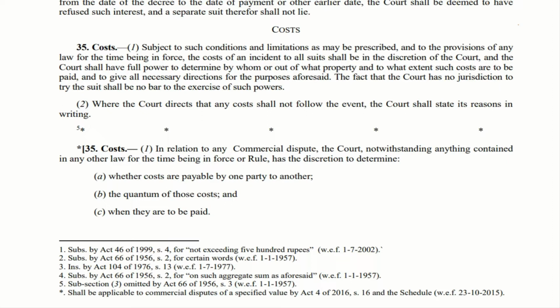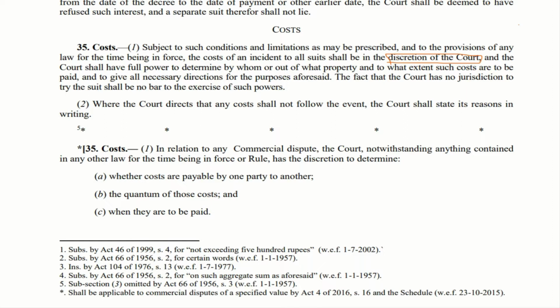With respect to suits, cost can be imposed by the court, and that too, this is absolutely based on the discretion of the court. Let us move to the next point. This is the first point. Second point. The court will determine as to who has to pay this cost, by whom it should be paid, or out of what property it should be paid, and to what extent it is to be paid.